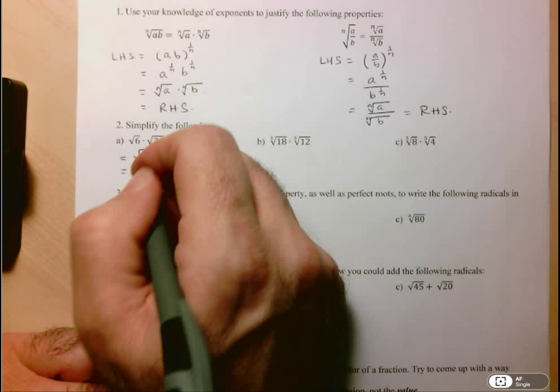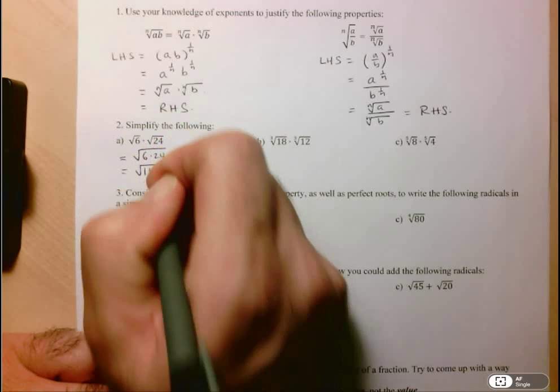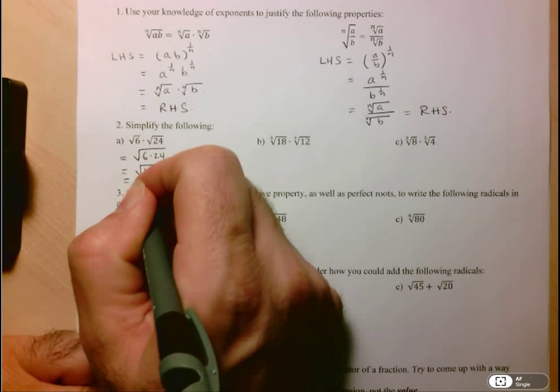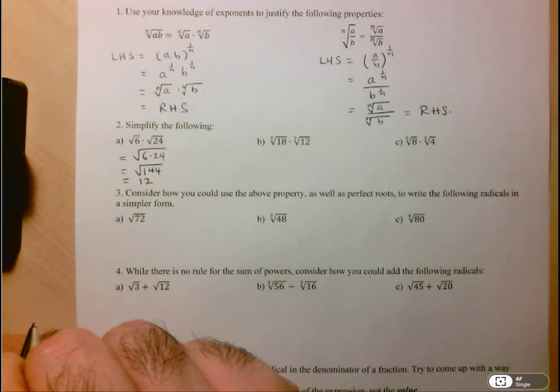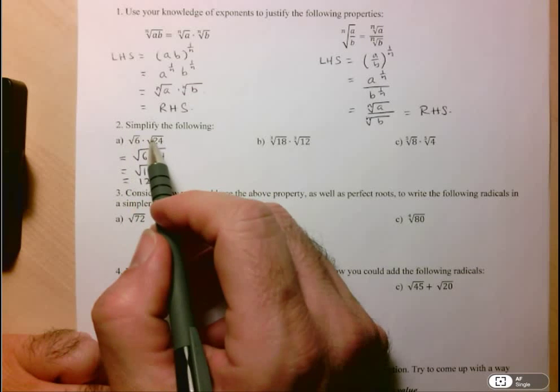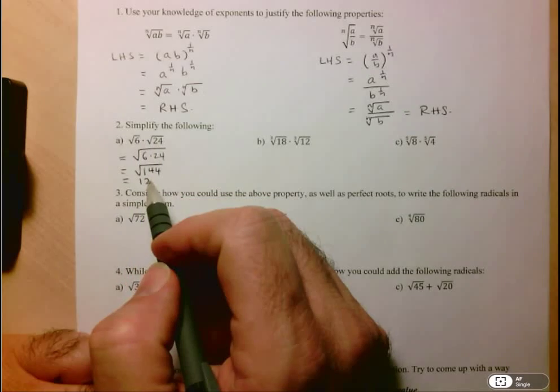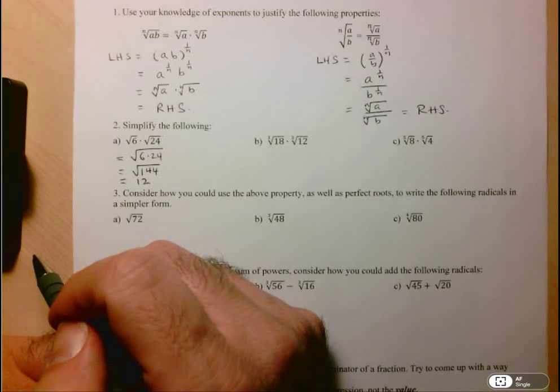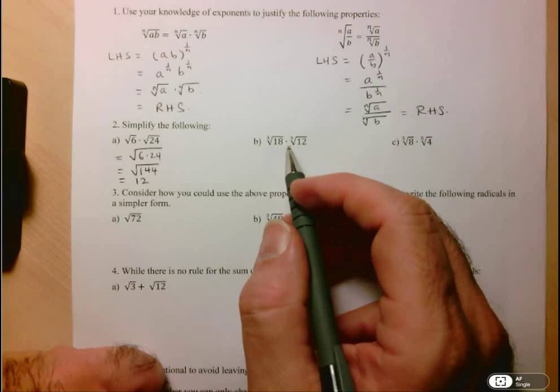Okay, don't always need a calculator there. So this is the square root of 144, and now I recognize that as being a perfect square. Okay, so we started off with two non-perfect roots, and by doing our algebra, we saw that it was indeed equal to an integer.